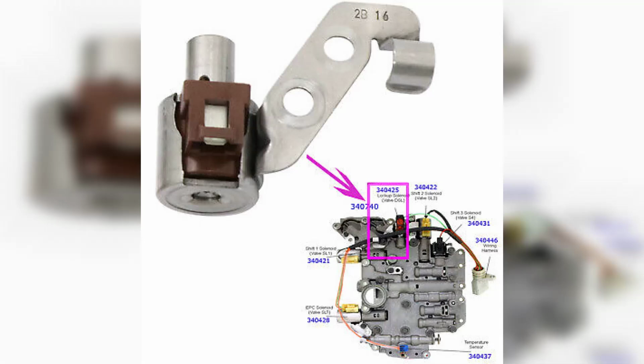Hey everyone, today we're going to be talking about a fault code that can be a bit of a head-scratcher. P0999, high value of shift solenoid control circuit. This code can be caused by a few different things, so we're going to go over the most common causes and how to diagnose them. We'll also talk about how to fix the problem so you can get your car back on the road.